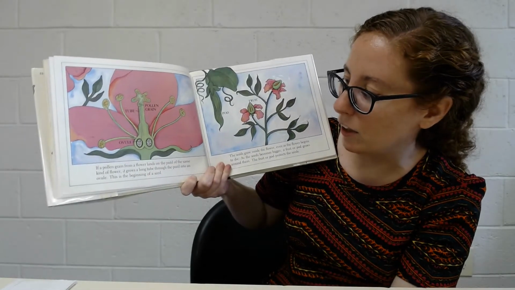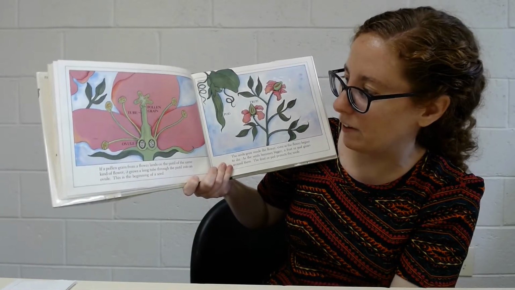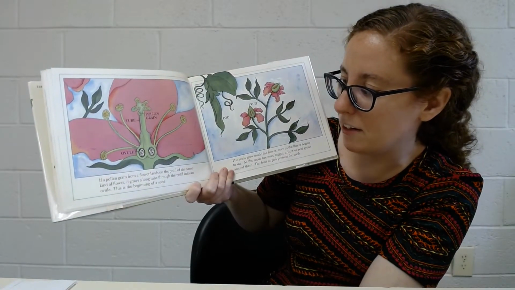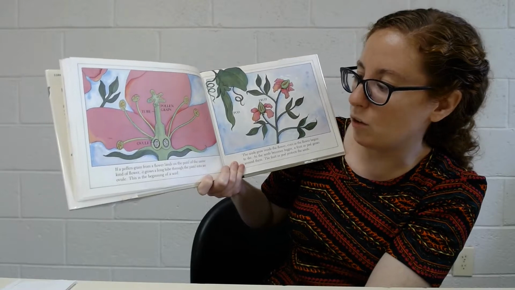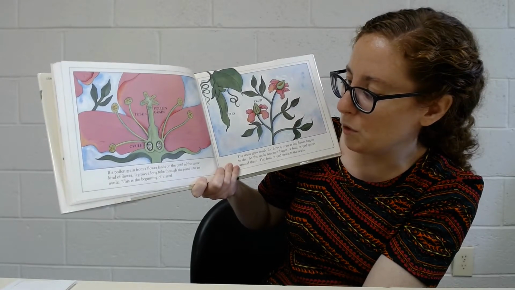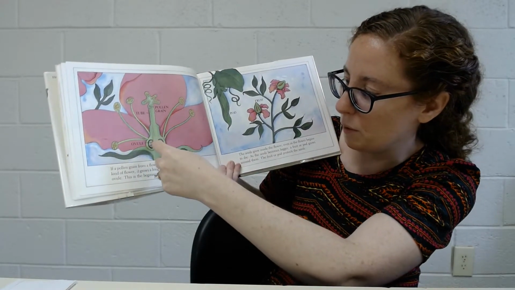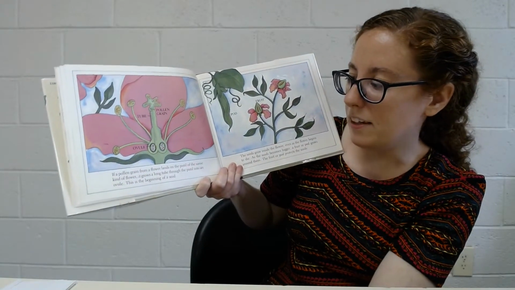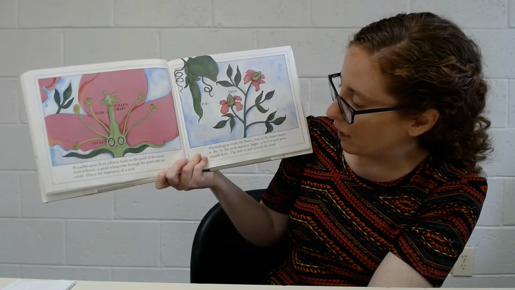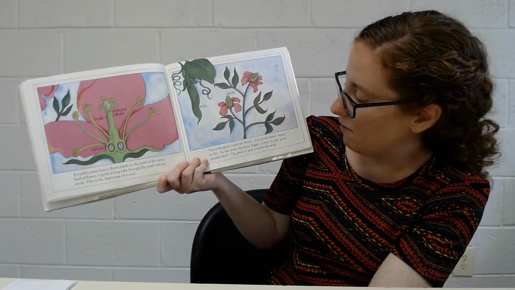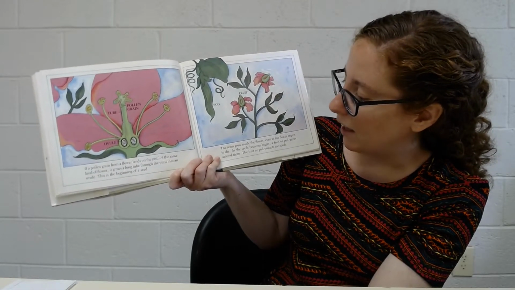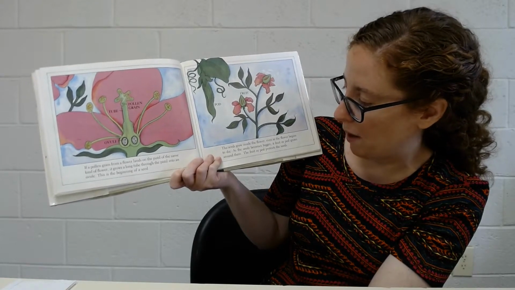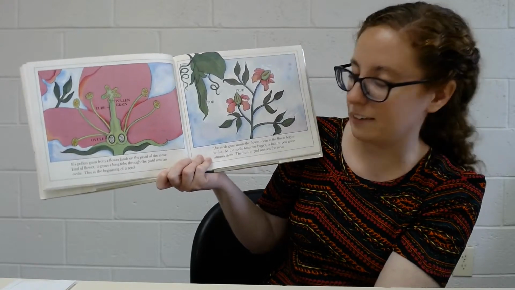If a pollen grain from a flower lands on the pistil, so on the top bit here, of the same kind of flower, it grows a long tube through the pistil, so it's going through into the ovule. This is the beginning of a seed. The seed grows inside the flower, even as the flower begins to die. As the seed becomes bigger, a fruit or pod grows around them. The fruit or pod protects the seeds.